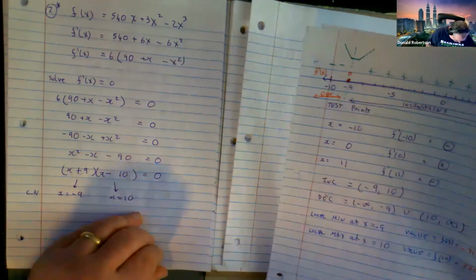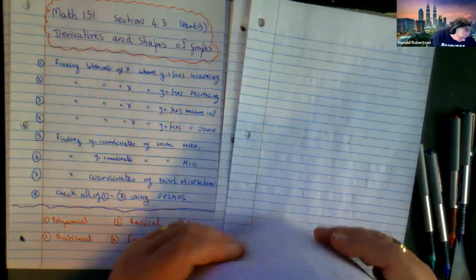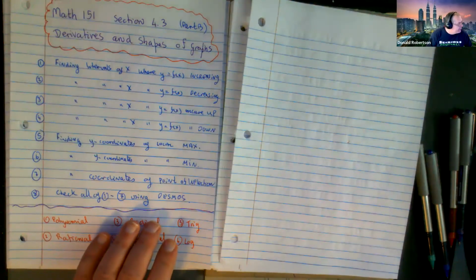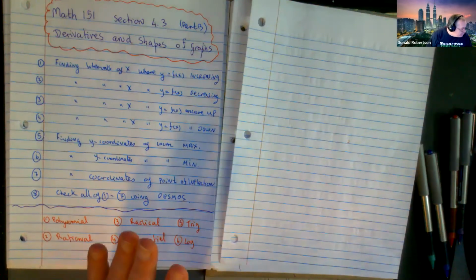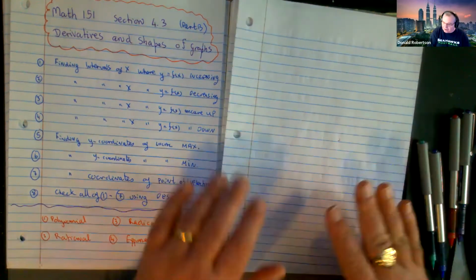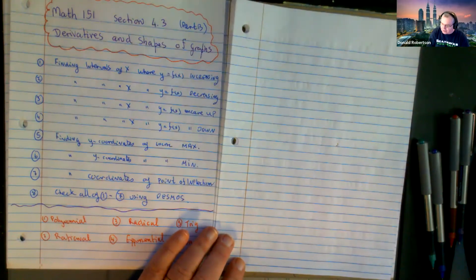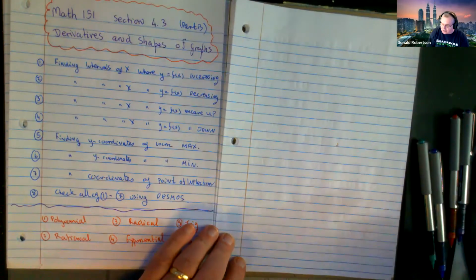Right, let's move on quick. That's a lot of stuff on one question. But the good news is that really once you've done one of these, haven't you done all of them? Because it's going to be the same process, just with different functions. So that's me done a polynomial. I'll get you a couple of examples.